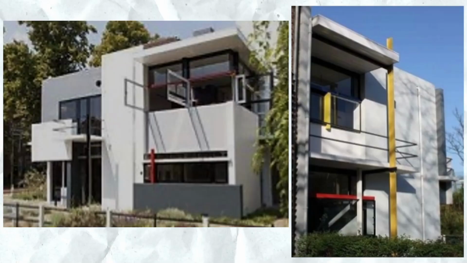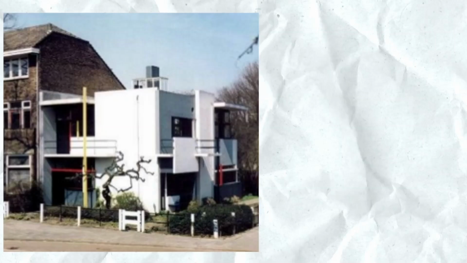The building is made of independent horizontal and vertical planes. Color is used to define planes and elements, as we see here, these colors being used. So these colors help separate elements rather than decorate them. This is what reflects the De Stijl philosophy.